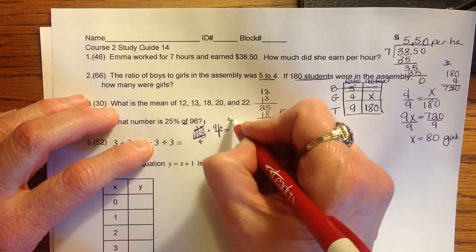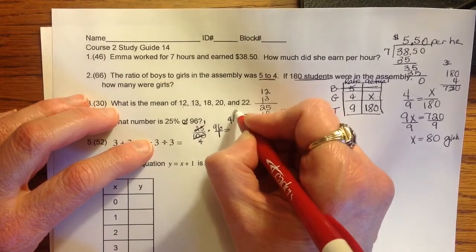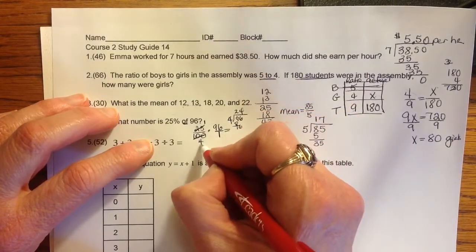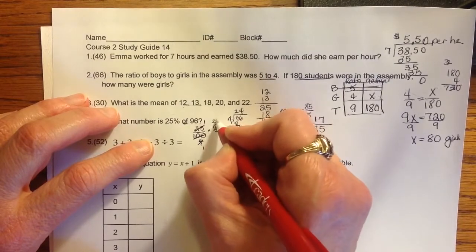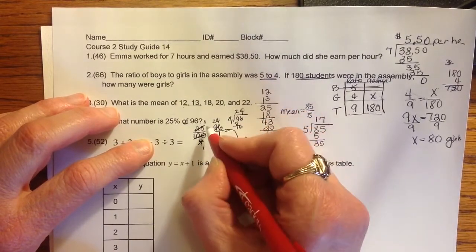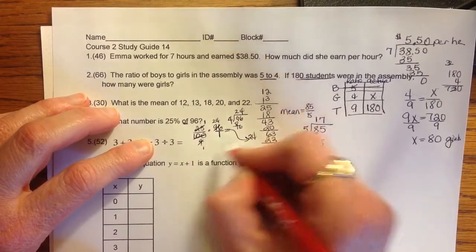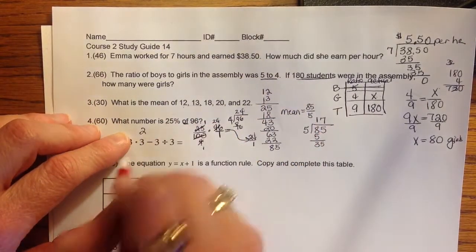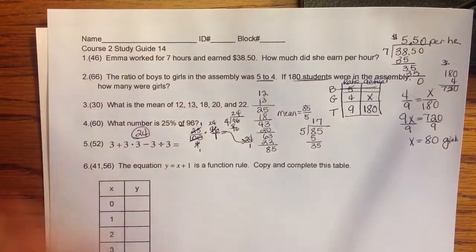Let's go ahead and divide 4 into 96. It goes 24 times. And so I have 1 times 24 over 1 times 1. So what number is 25% of 96? And the answer is 24.